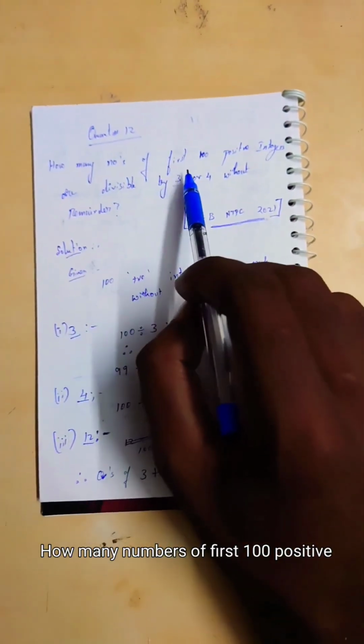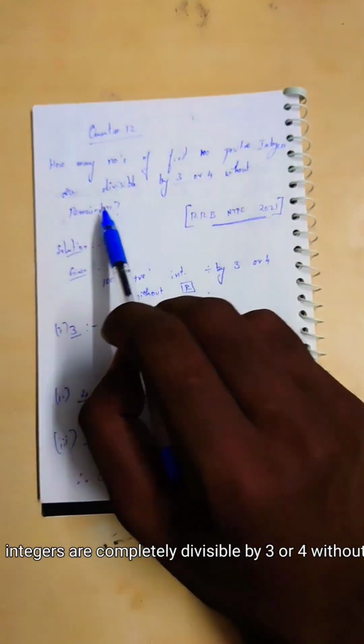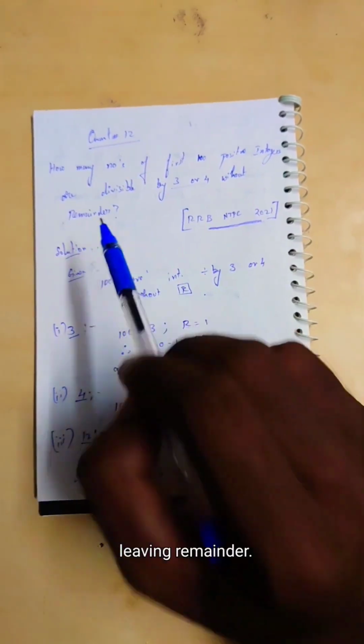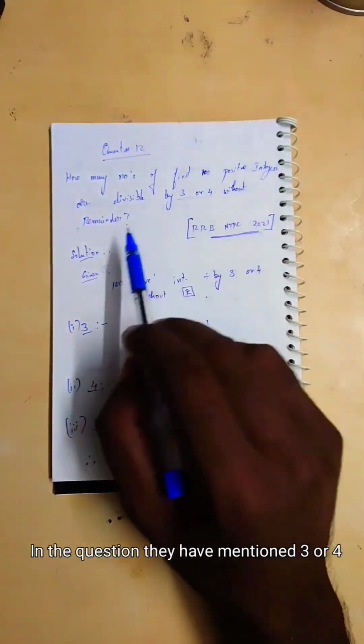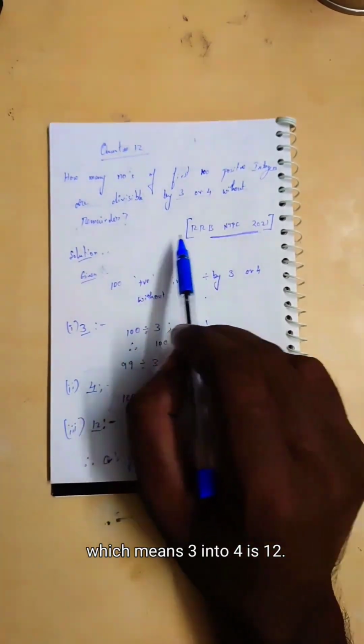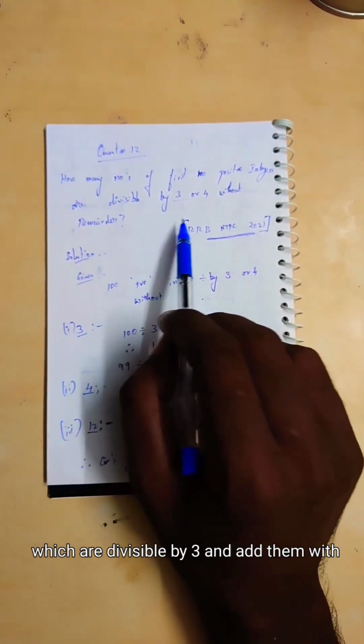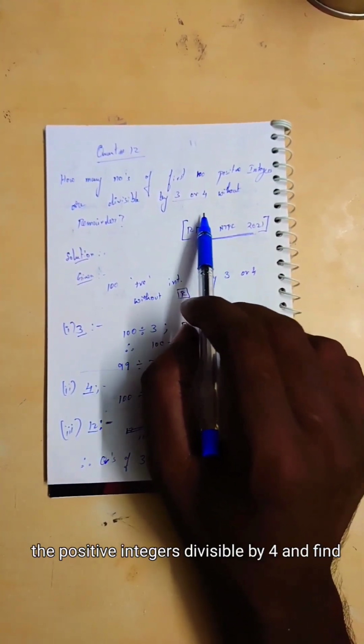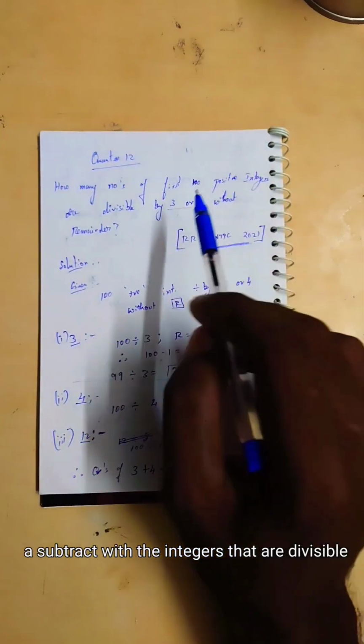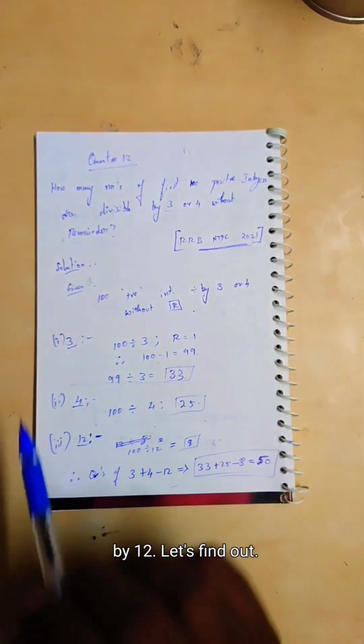How many numbers of the first 100 positive integers are completely divisible by 3 or 4 without leaving a remainder? In the question they have mentioned 3 or 4, which means 3 into 4 is 12. You have to find the positive integers which are divisible by 3, add them to the positive integers divisible by 4, and finally subtract the integers that are divisible by 12.